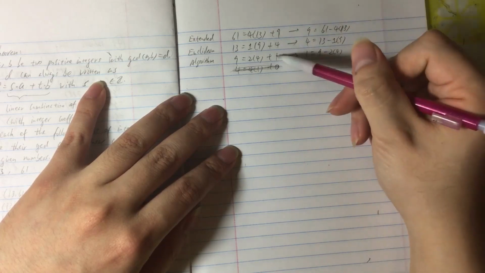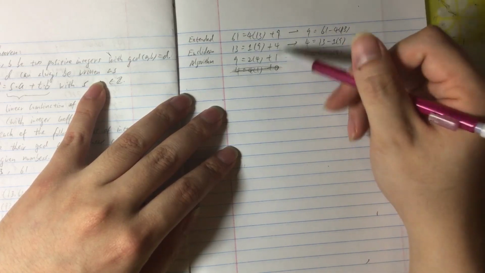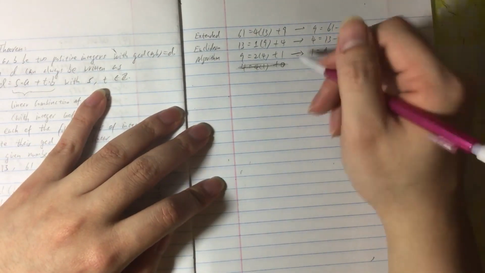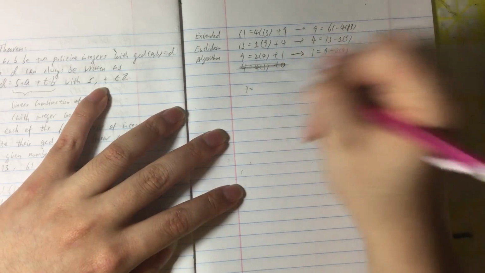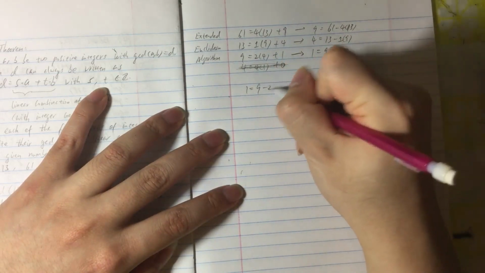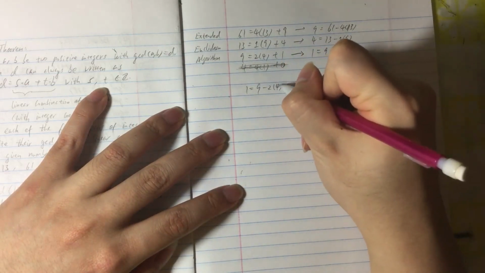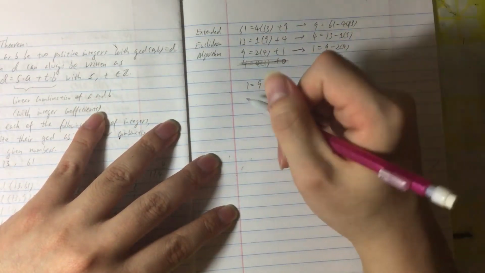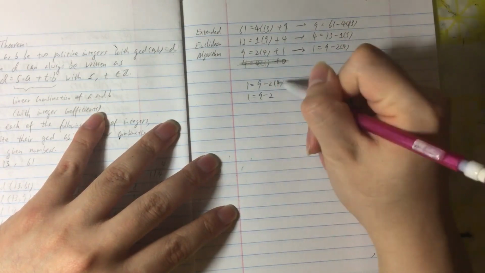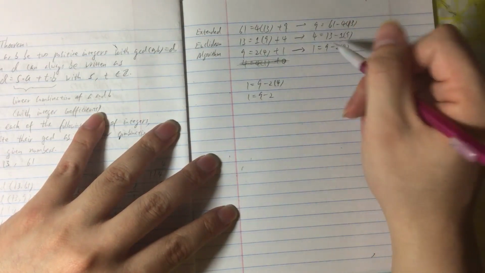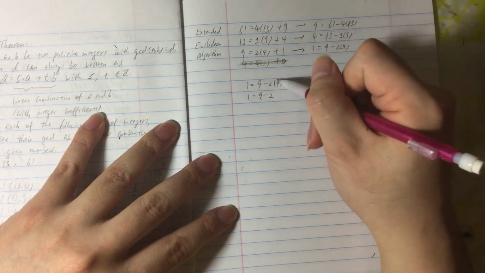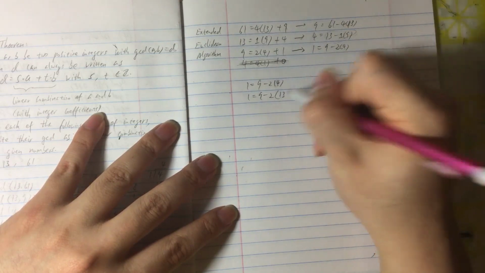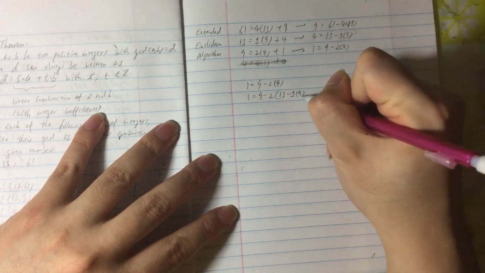On each equation, get a remainder by itself. Now, start from the last equation: 1 equals 9 minus 2 times 4. In this equation, replace 4 with the previous row, because the previous row equals 4. Replace 4 with 13 minus 1 times 9.